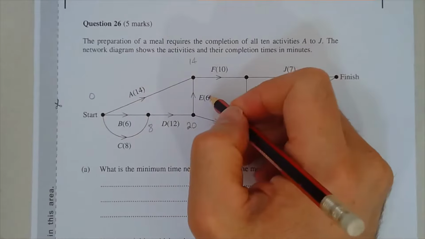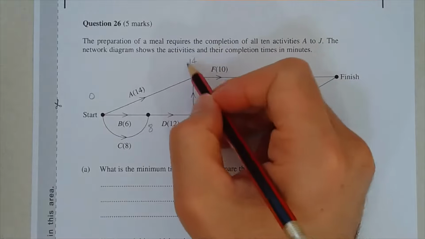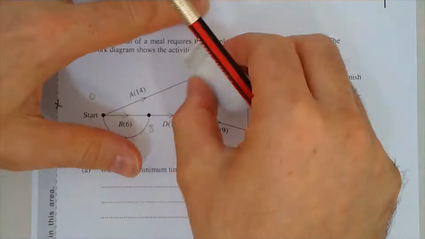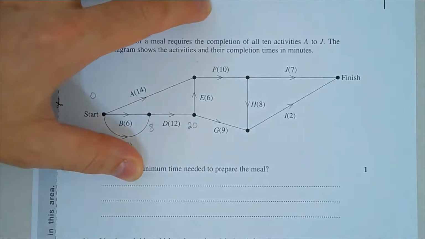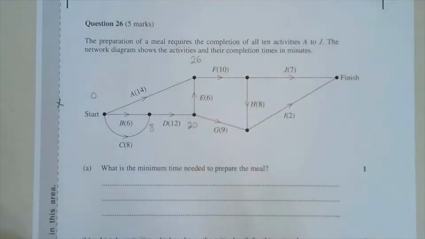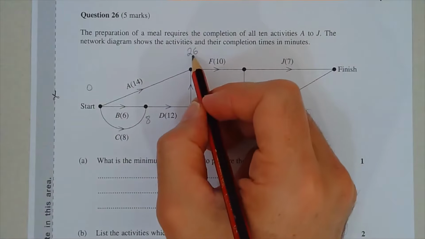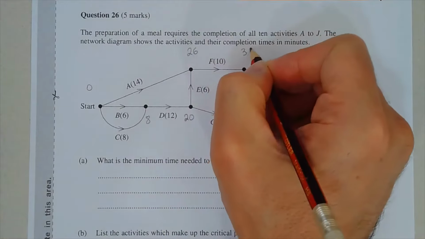Activity E takes 6 minutes. From the 20-minute mark, that takes us to the 26-minute mark. We have a 14 here already, but we take the higher of the 2 times, so I'm going to put 26 here instead. Activity F takes 10 minutes. From the 26-minute mark, that takes us to the 36-minute mark.